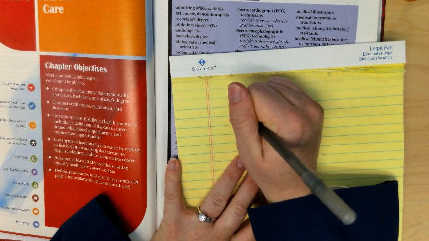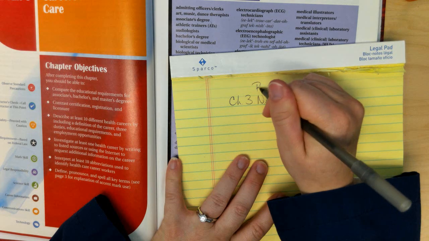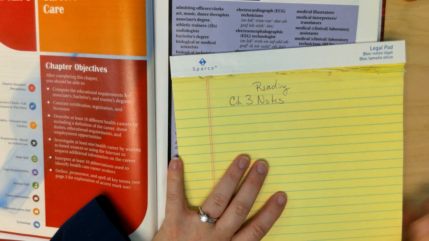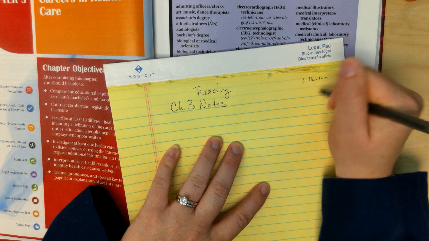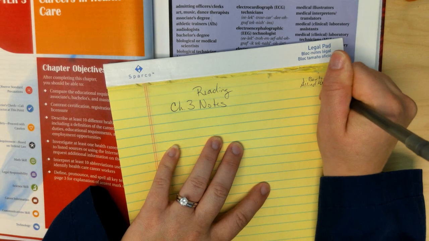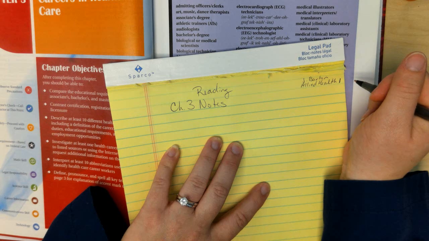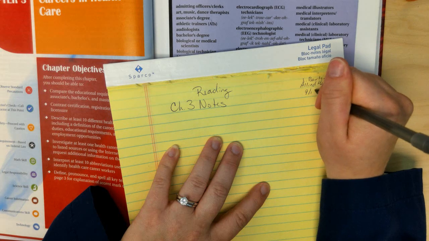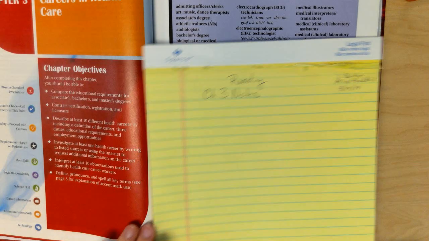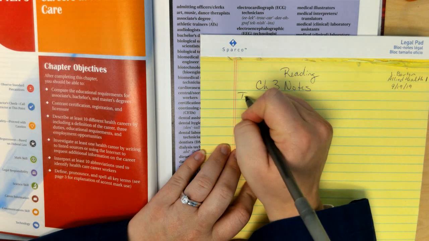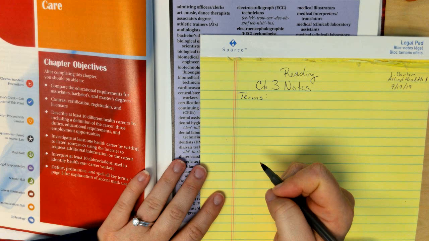We have chapter 3 reading notes, and you're going to have your name up here, because you're in the first semester of Allied Health. And then the date. Today just so happens to be 9/19, so whatever day you're doing this, that's fine.